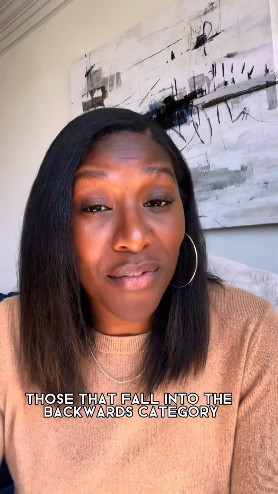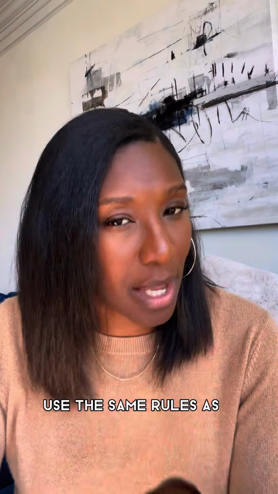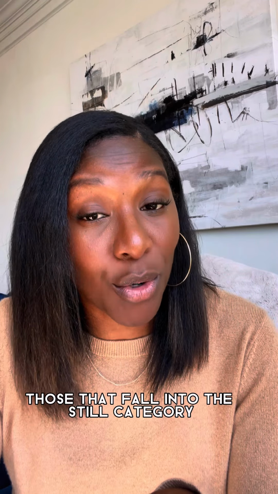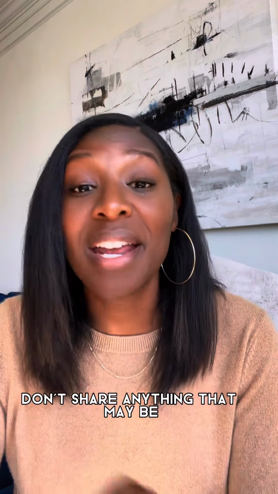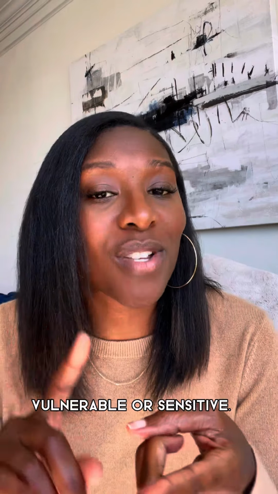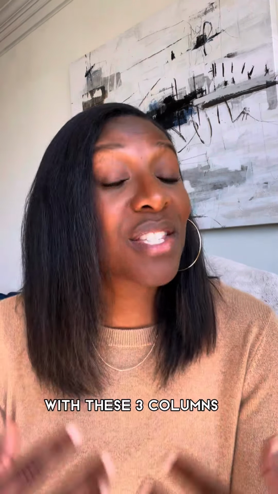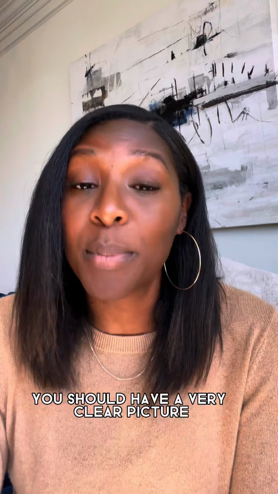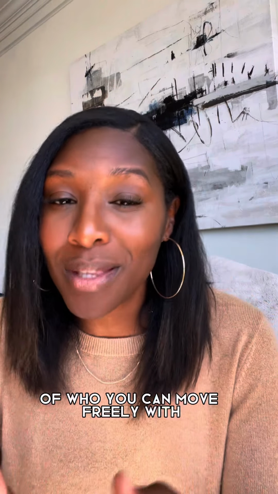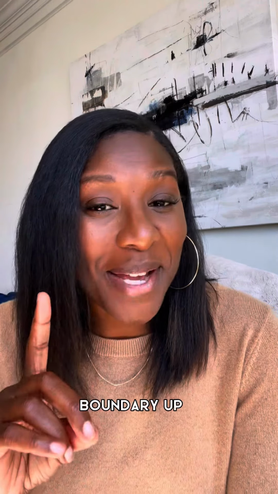When it comes to those that fall into the backwards category, use the same rules as those that fall into the still category, but in addition, don't share anything that may be vulnerable or sensitive. When it comes to these people, share as little as possible. With these 3 columns, you should have a very clear picture of who you can move freely with and who you can't. Boundary up. Hope this helped.